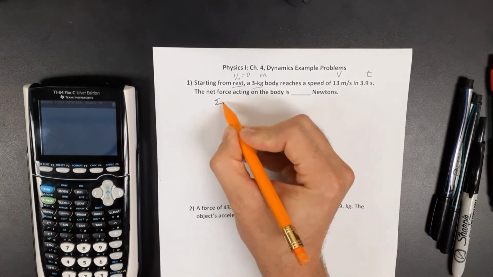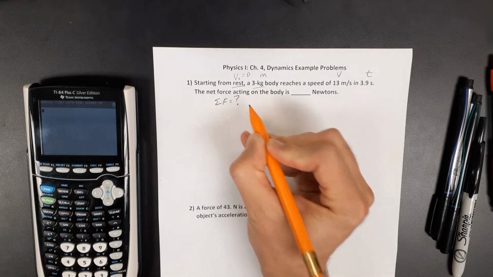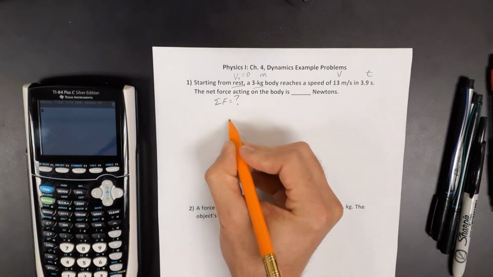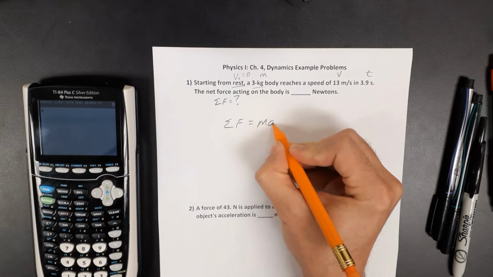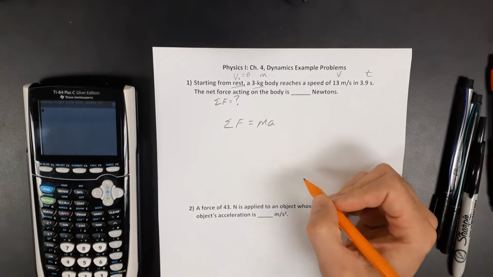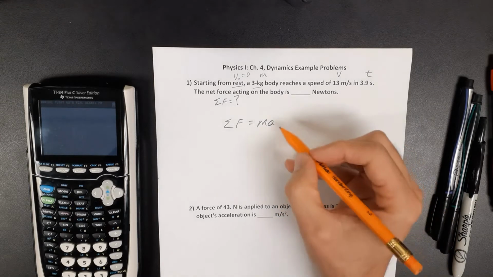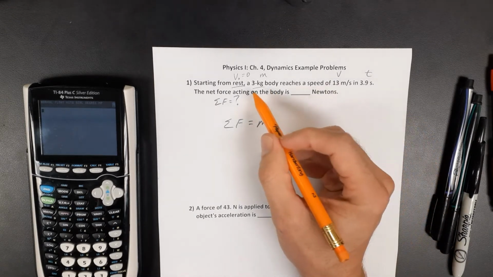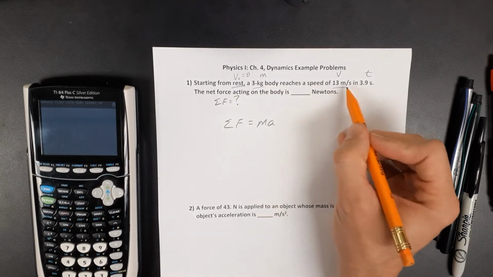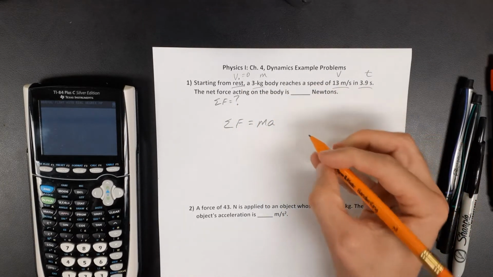The net force acting on this body is what? So what is the net force? Well, Newton's second law of motion tells me that net force is equal to the mass times the acceleration. Well, this problem doesn't just come right out and tell me an acceleration, but it tells me that my velocity is changing in some amount of time.